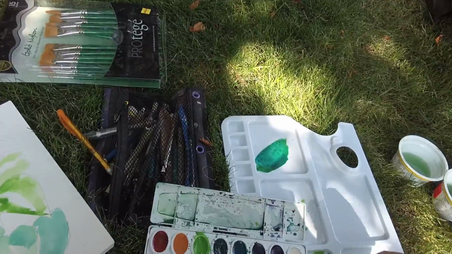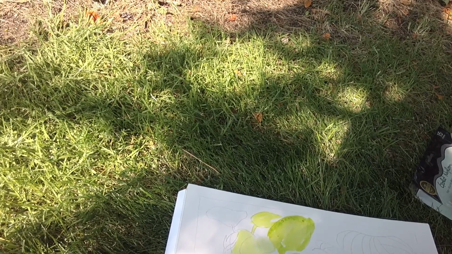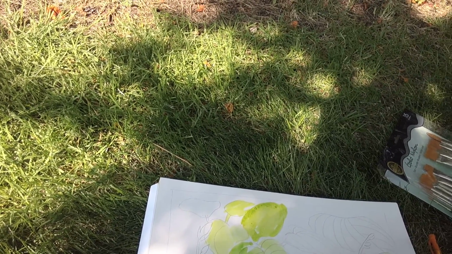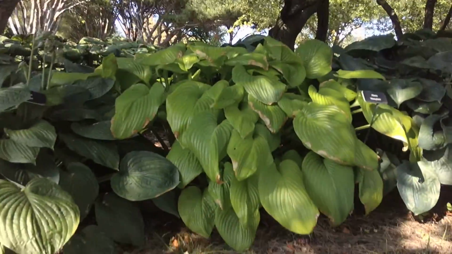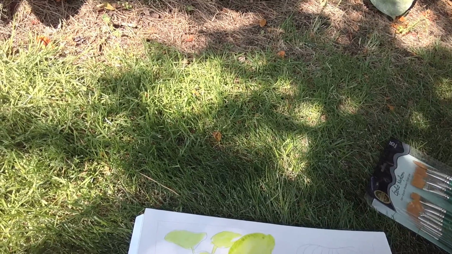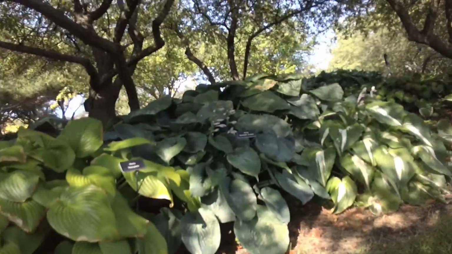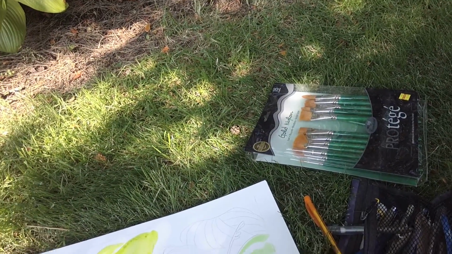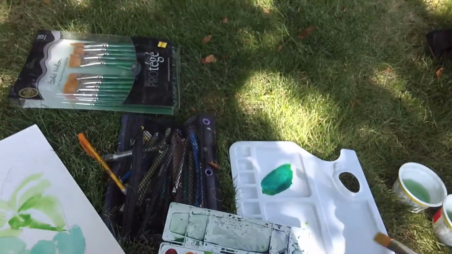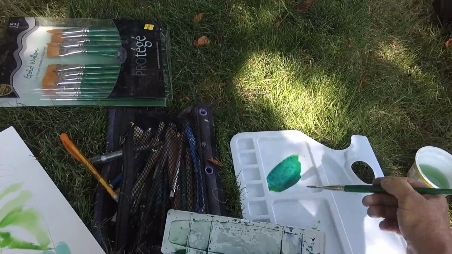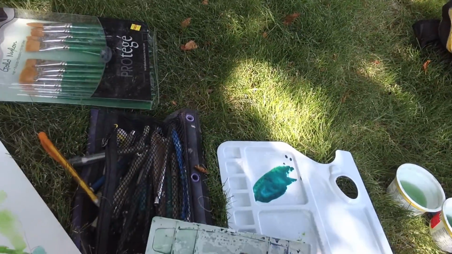I can already see my variations in greens, but I'm going to really punch those up. What's really going to make them stand out is if I go into my background with some really dark violets and blues. Come up here with some more stark blue-green, a little more green in that.